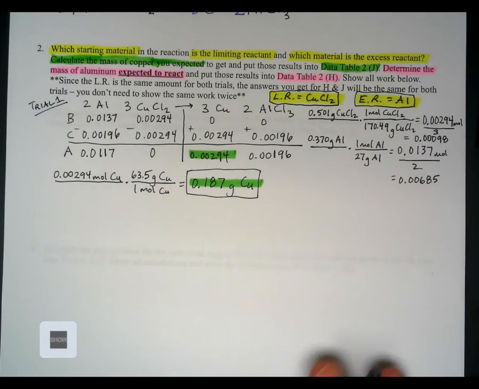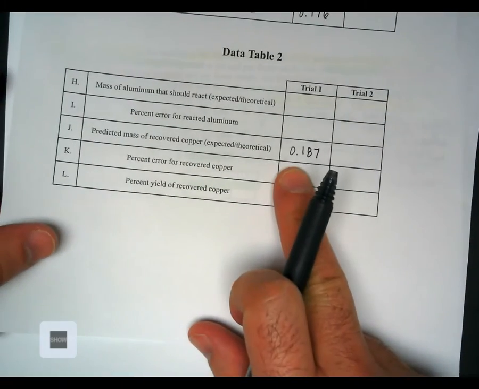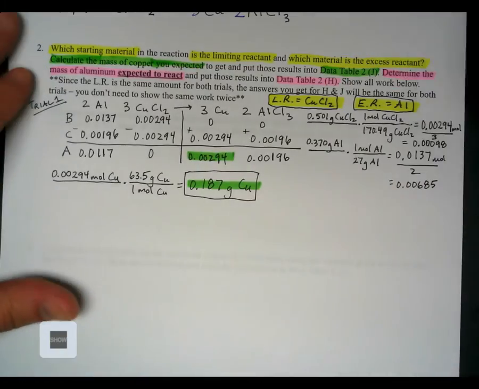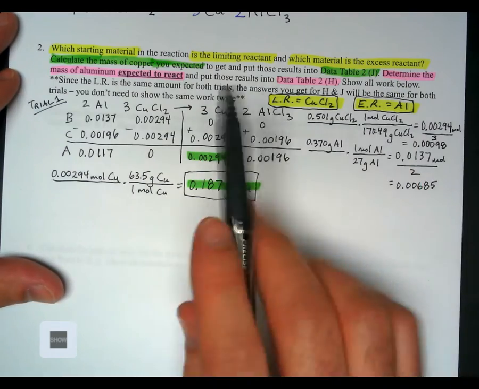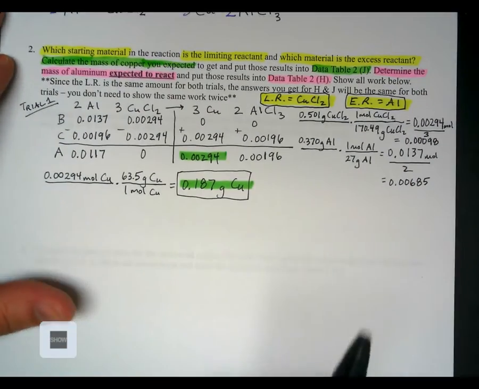So that gives us the mass of copper. And then remember data table 2 in row J, where you put that. Okay, now, so that gets us 2 of those. Now we need to do the pink one. And this is the one that can be a little more confusing.